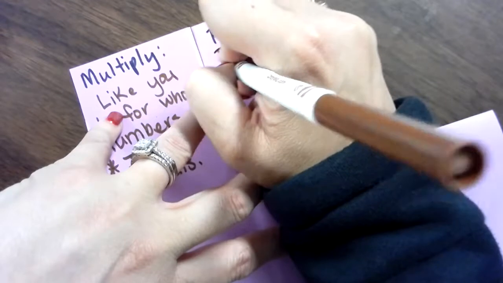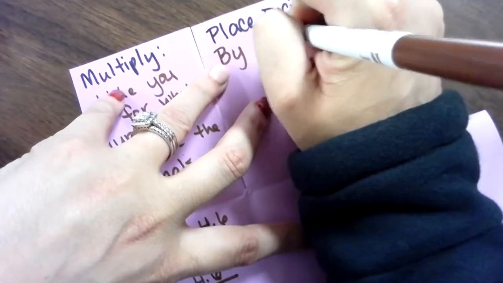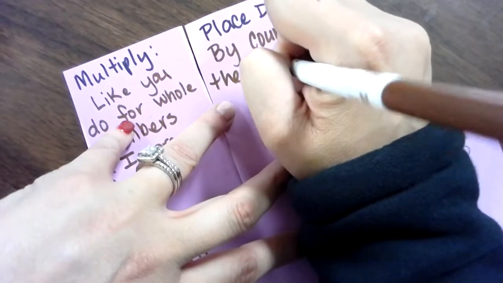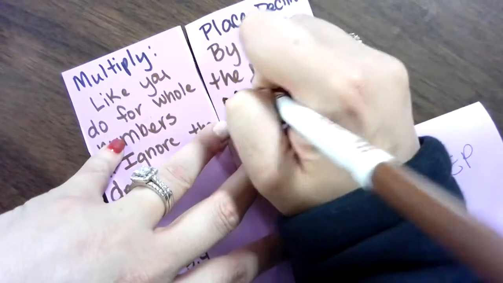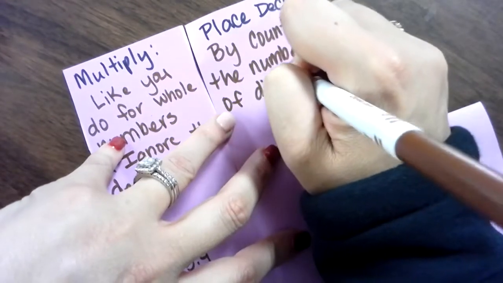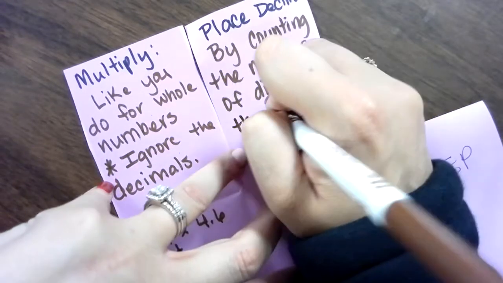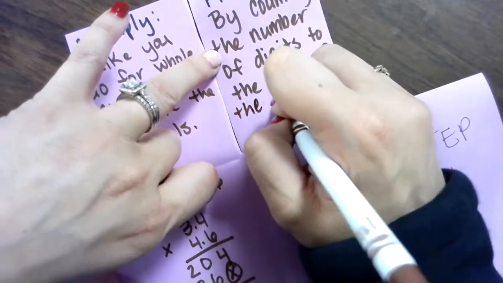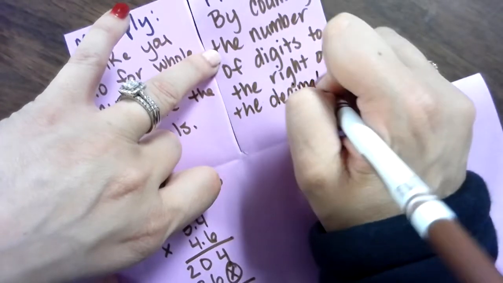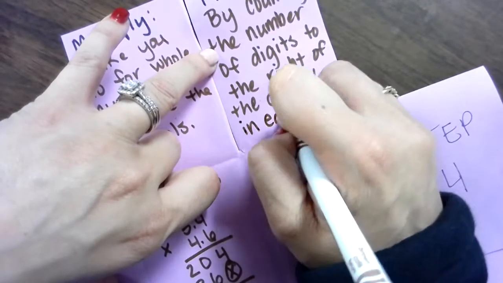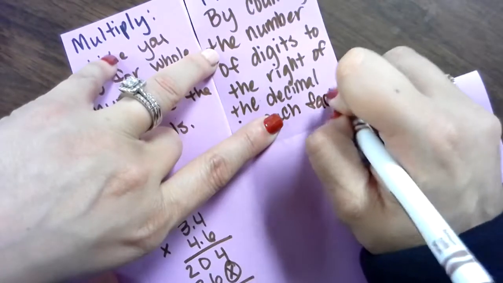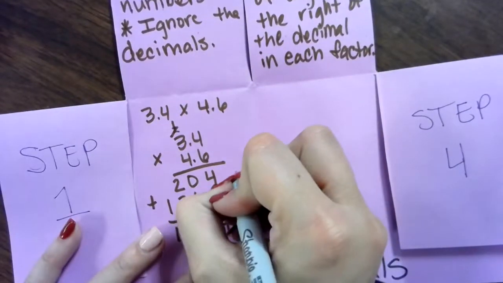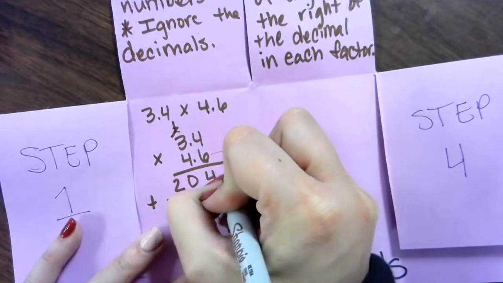So place decimal by counting the number of digits to the right of the decimal in each factor. We need to remember what the factors are, okay? I'm going to give you a little arrow right here. Right here, when I multiplied by the 6 right here, this is a factor.